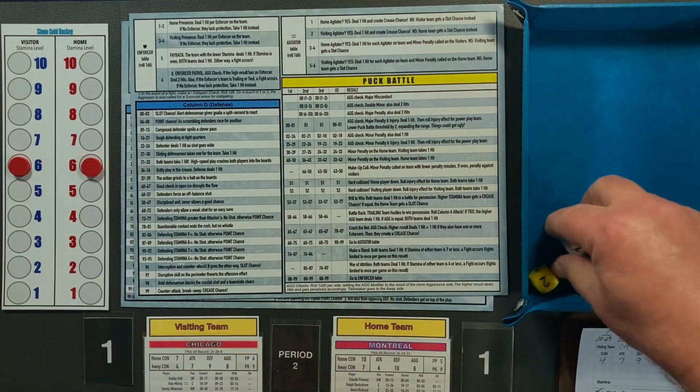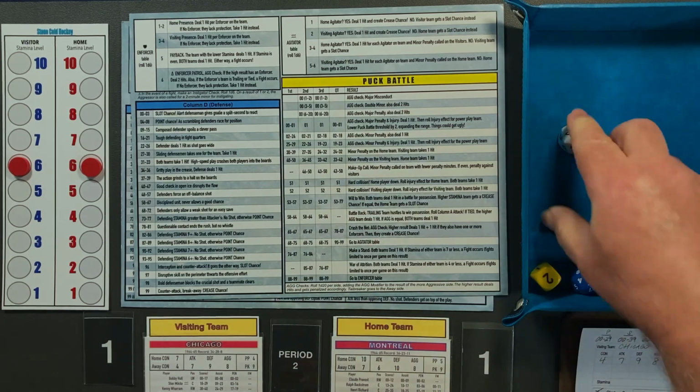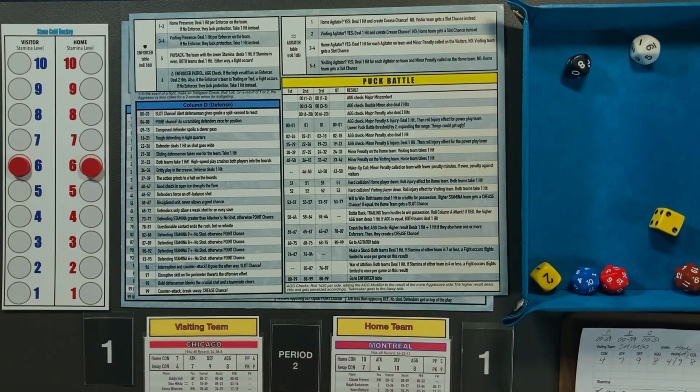Let's see who has possession of the puck. And it's 51. Mackey has possession. We are going to a crease chance, and that is going to be 0 to 58 is going to be a goal. And that is no goal.